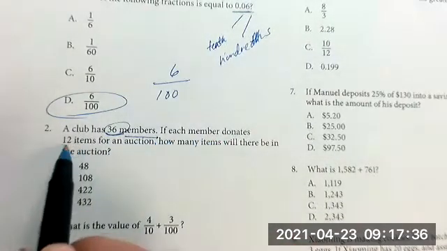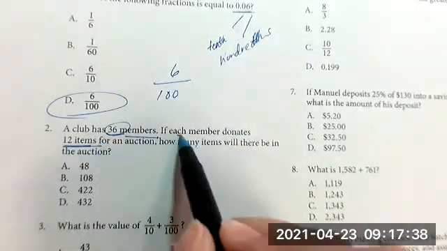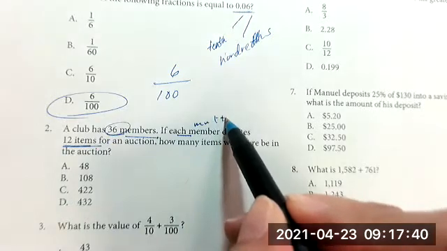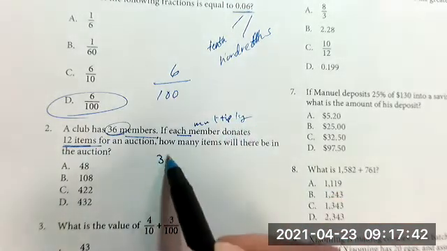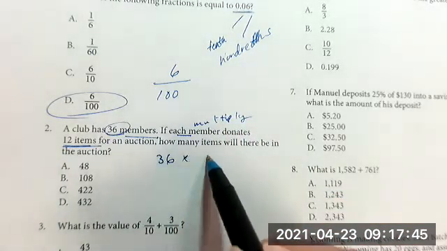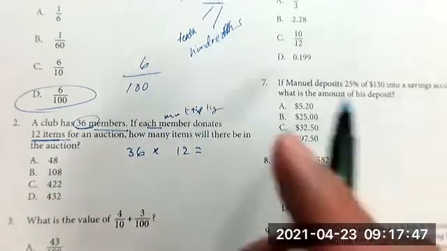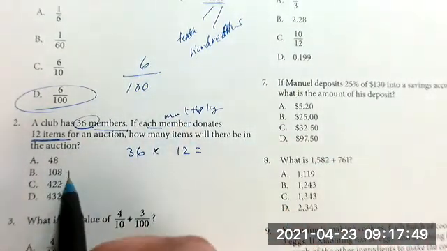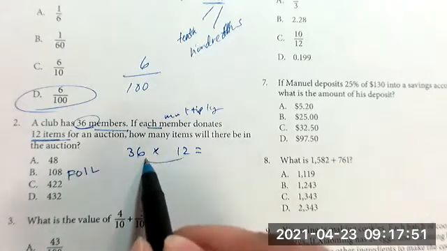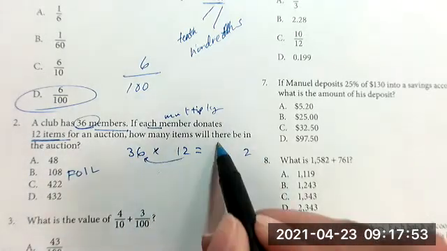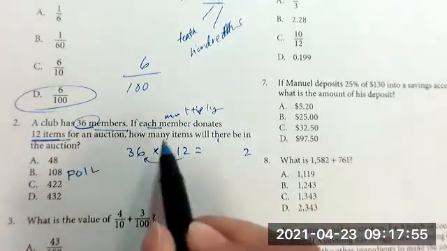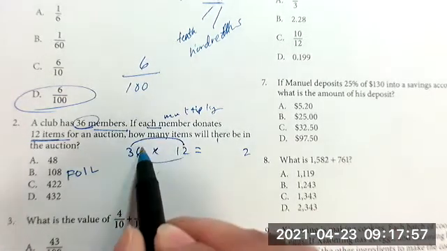All right, so then the second one, it says 36 members, each member has 12 items, so each member is multiplied. And then you would have 36 times 12. We go ahead and multiply. I like to use the FOIL method here to multiply. 6 times 2 is 12. Carry the 1. And then you have inner and outer. That's 6 and 6.